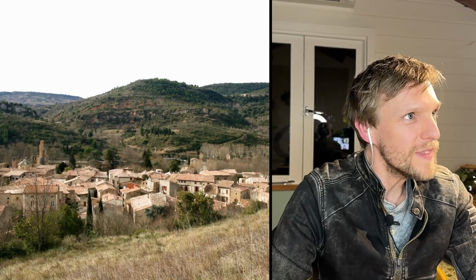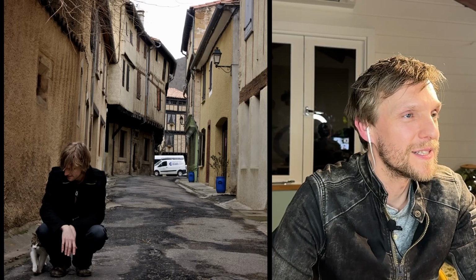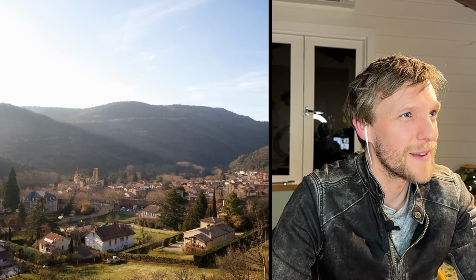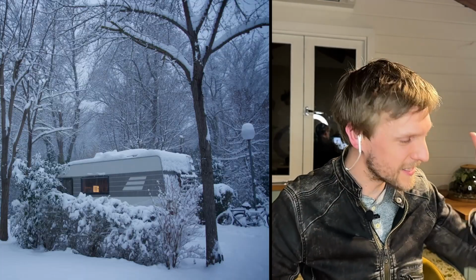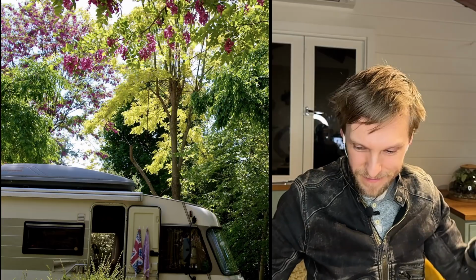So you're just sitting in a motorhome somewhere in Europe? By this point we were tinkering. We were in the south of France, in the Pyrenees, in this beautiful little medieval village on a river with 12th century cathedral ruins behind us.